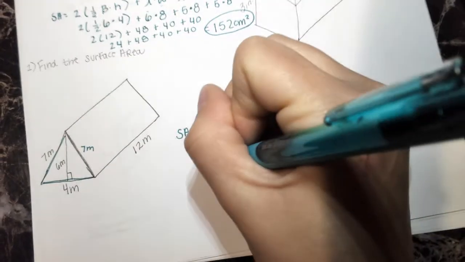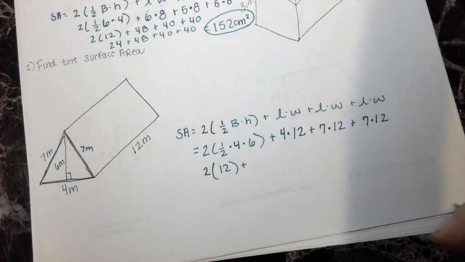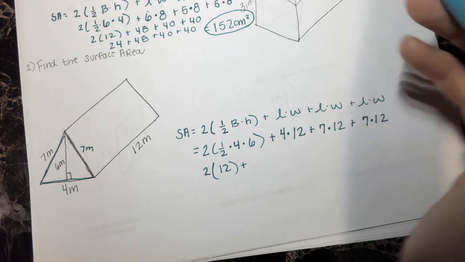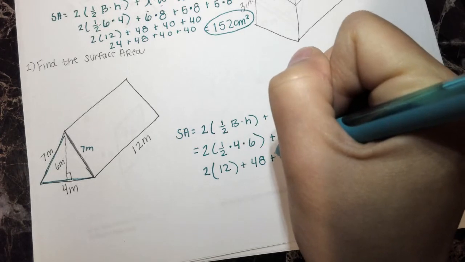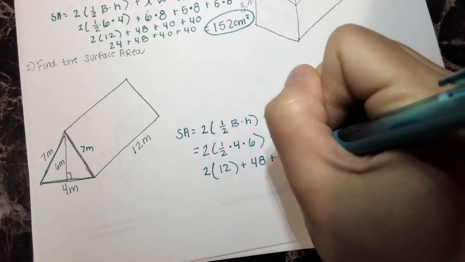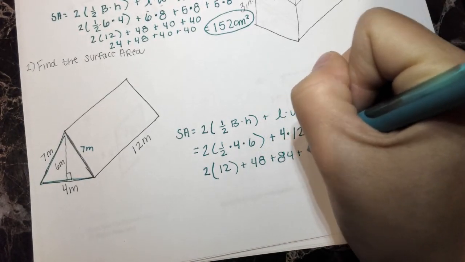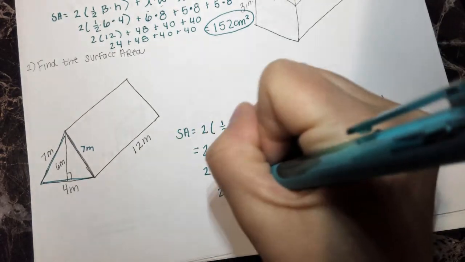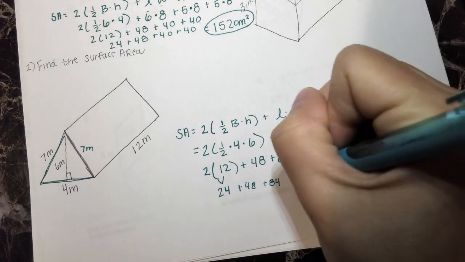Half of 4 is 2, times 6 is 12, plus 4 times 12, you get 48, plus 7 times 12, you would get 84. Yes, 84. And you do another 7 times 12, which would also be 84.